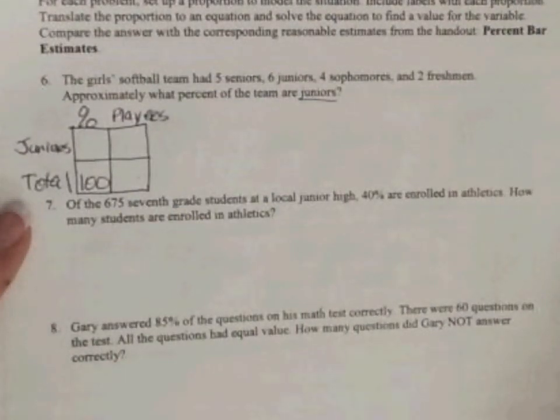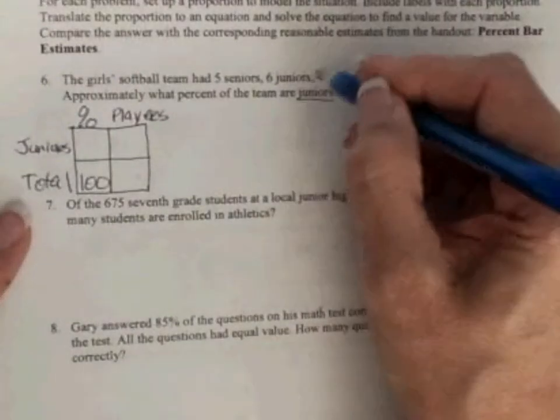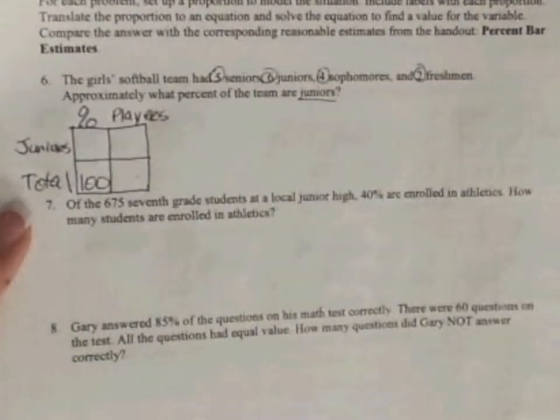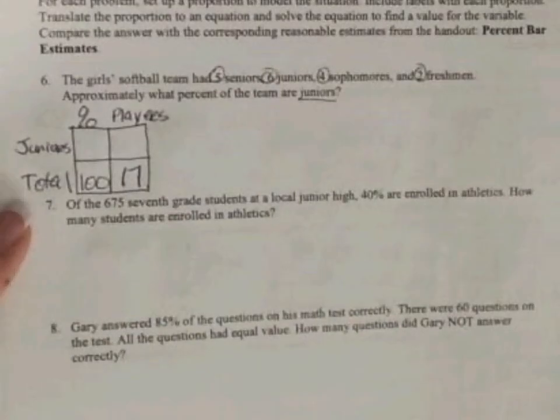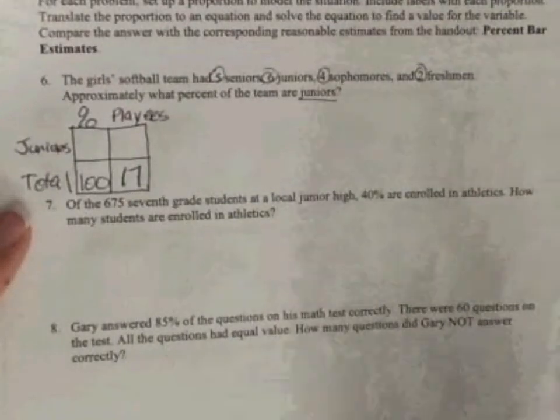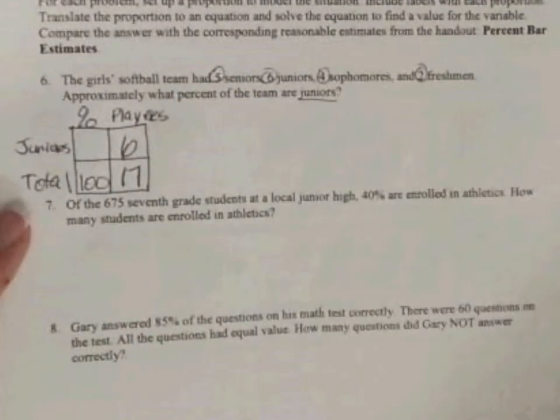So how did y'all get 17 for total players? Okay, you added up your seniors, juniors, sophomores, and freshmen, right? And that equals 17, so our total players are 17. How many juniors do we have? 6. Who goes on the top? What are we looking for? Percent of juniors.